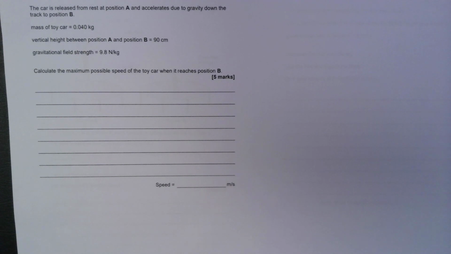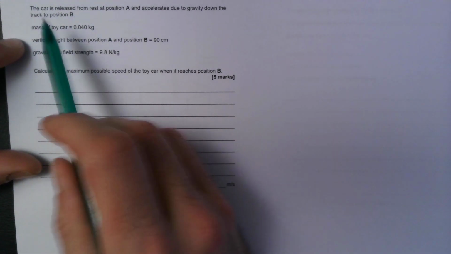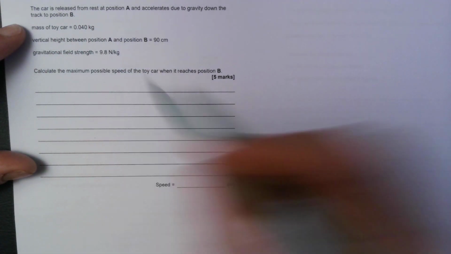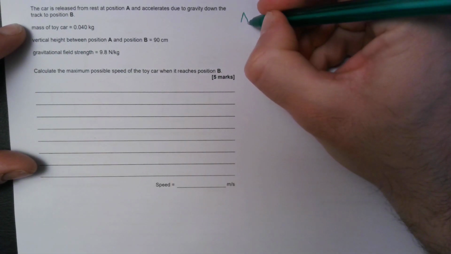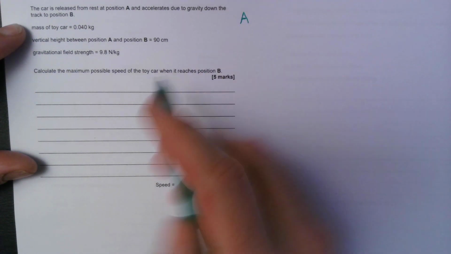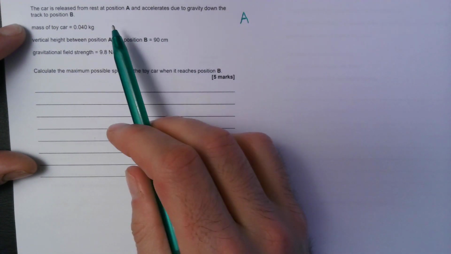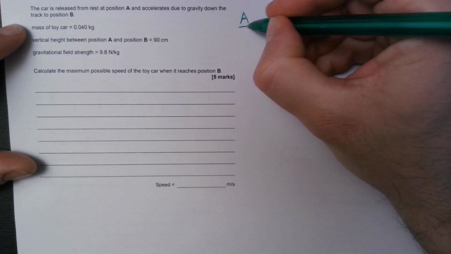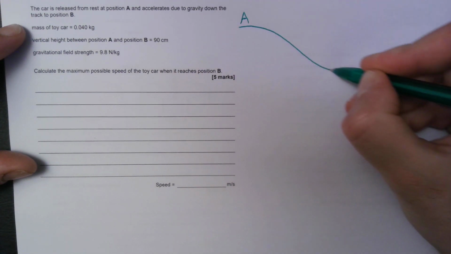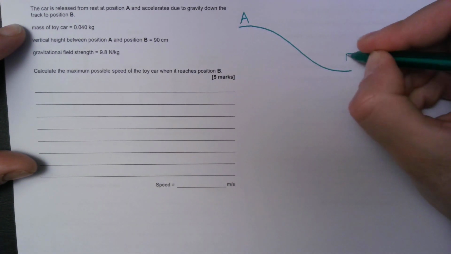Right, this is a bit of a tricky one, especially as we're going to use a diagram to help aid us. So the car is released from a rest position A. So we're going to call this position A there, and it accelerates due to gravity down the track to position B. So it goes down the track to position B.